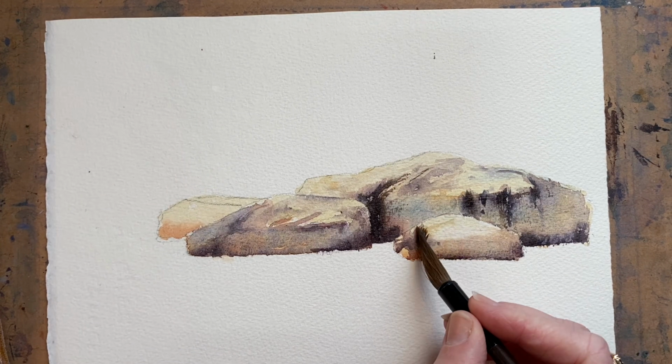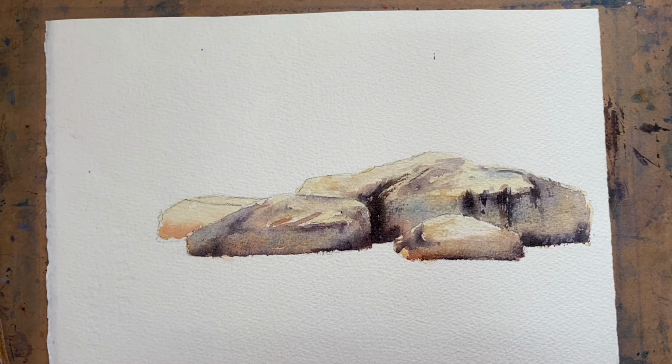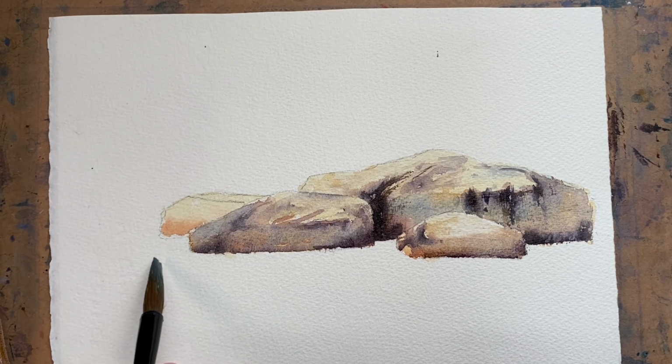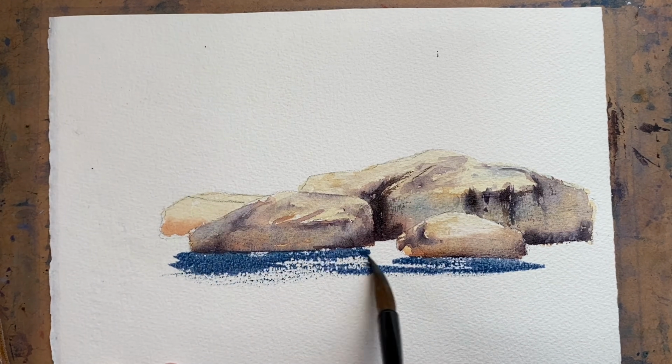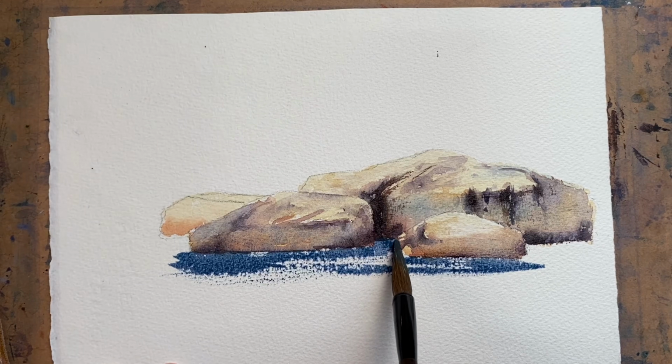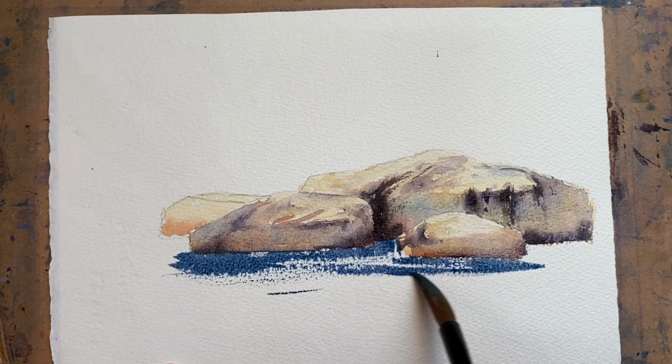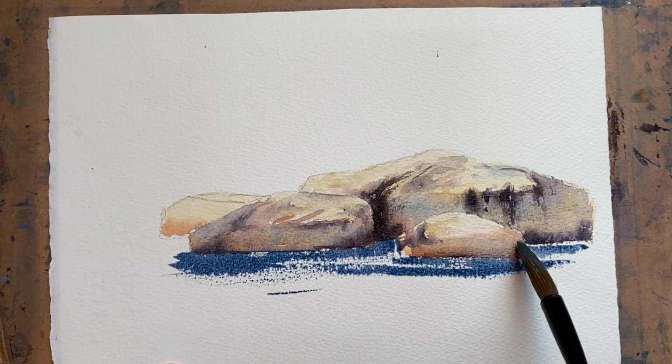This one again is a bit too light all over the top, so that my rock study looks a little bit more interesting, I'll just put a little touch of water. It's quite turquoisey in this water around South Australia.